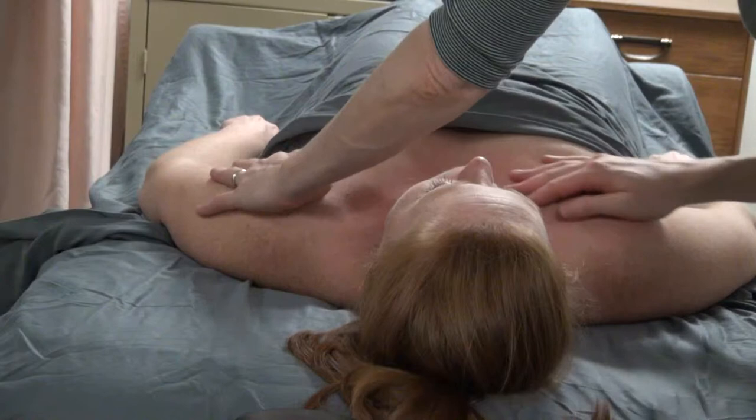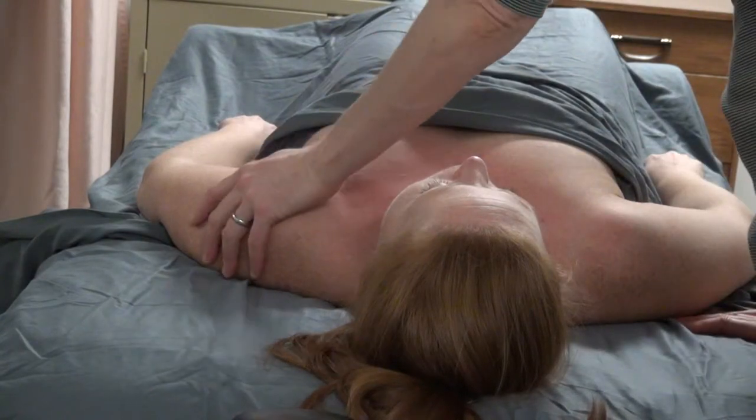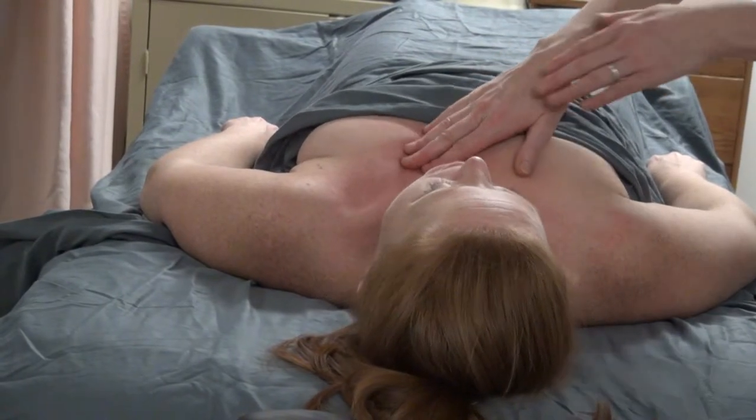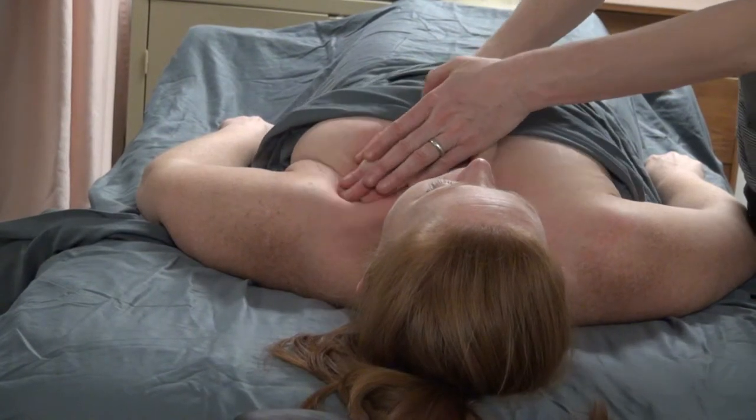And then you can start to see, just even from one stroke, the change in the shoulder level. It'll start to drop a little bit. Okay. Does it feel any different? Yeah. And then I'm going to come along the side of the clavicle.